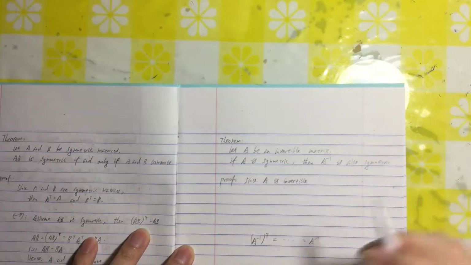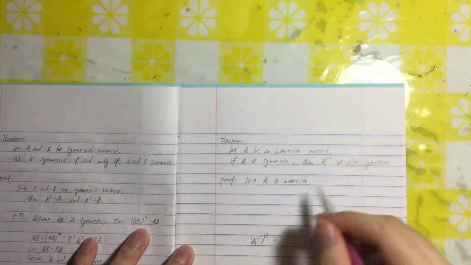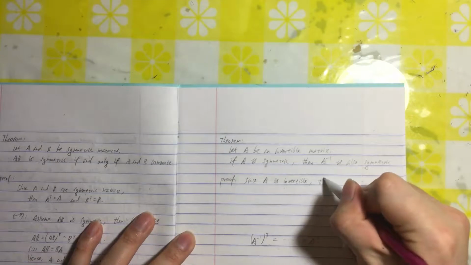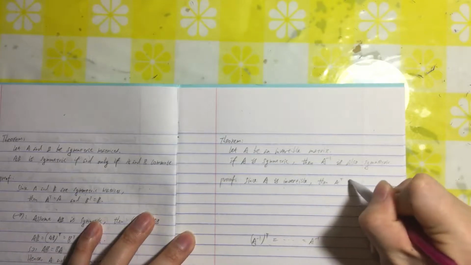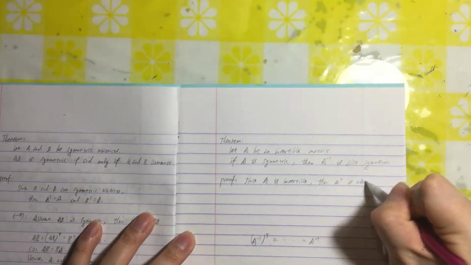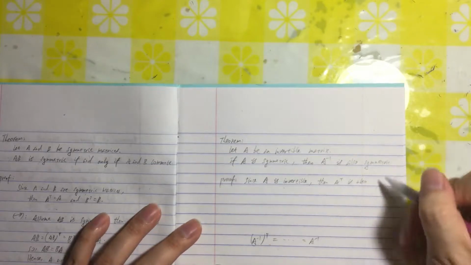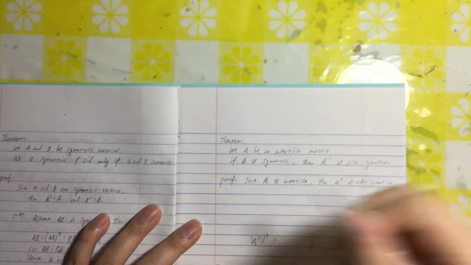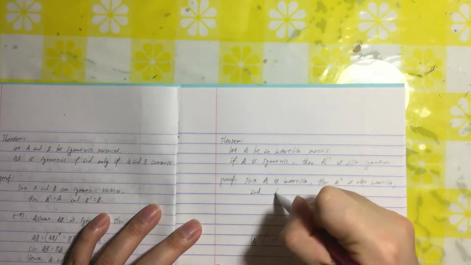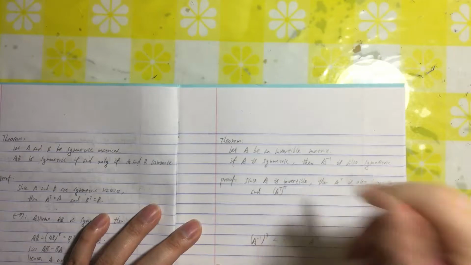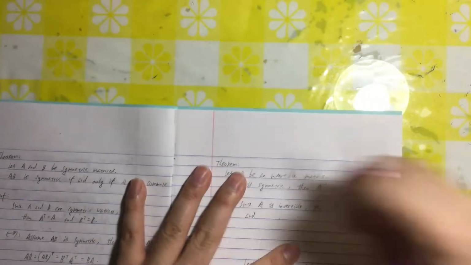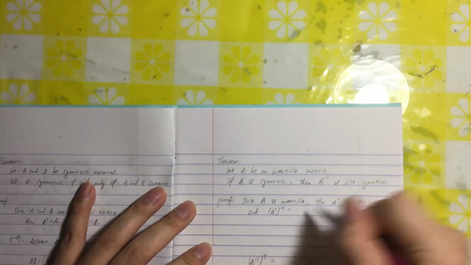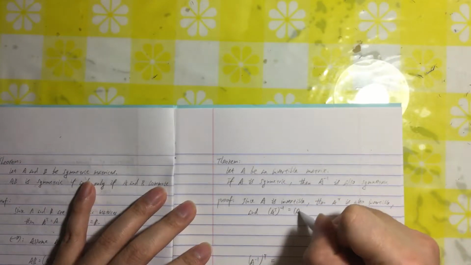In the earlier section, we know that if A is invertible, A transpose is also invertible, and the inverse of A transpose is the transpose of A inverse.